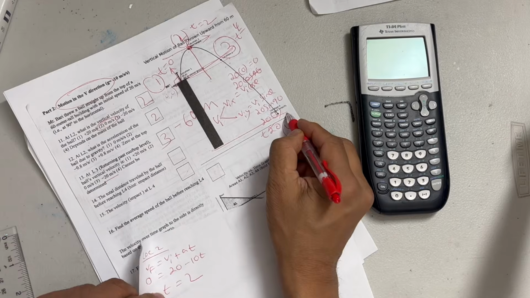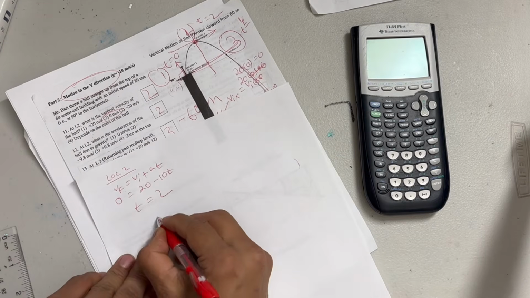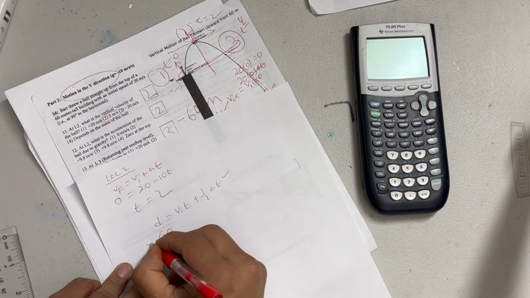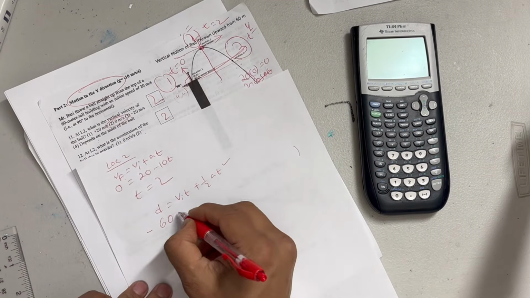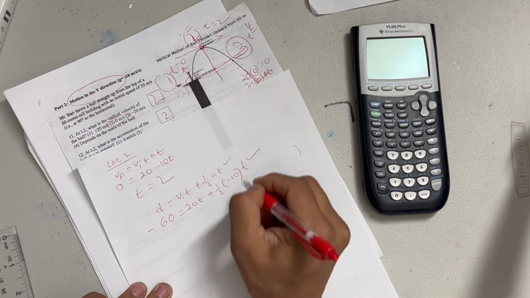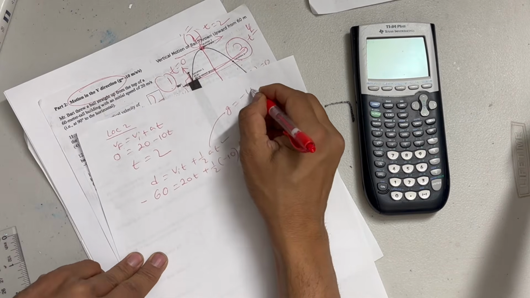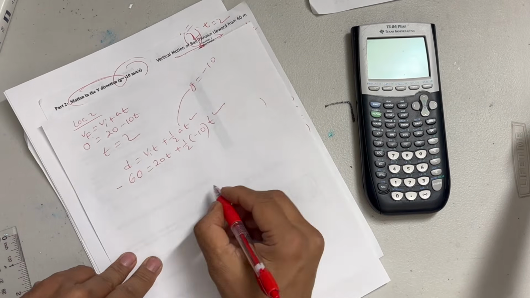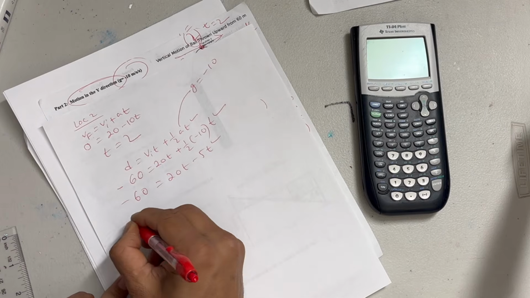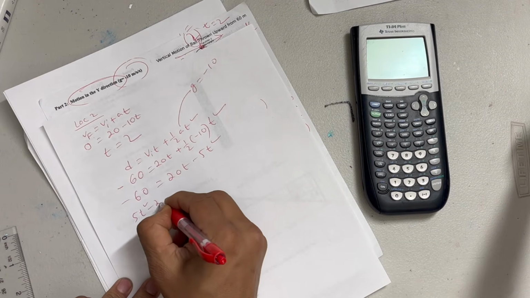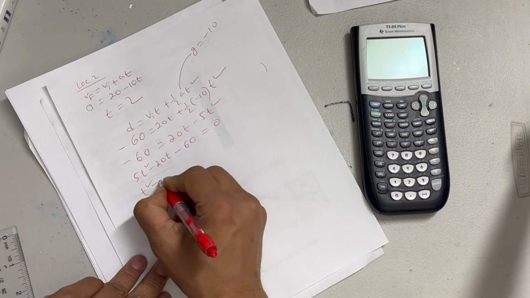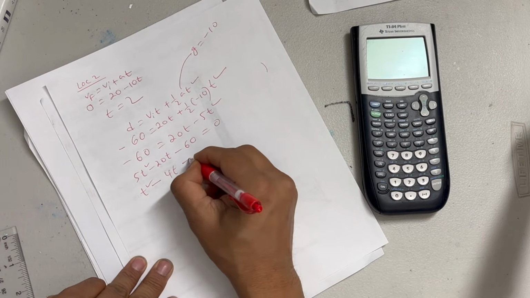I want to find the time from here to here. So d is equal to VIt plus half AT squared. So this is 60. Why 60? Because from here to here is 60. This is 20t plus half of -10t squared. Acceleration due to gravity is -10. I ask you to use -10. Please follow the instruction. 60 is equal to 20t minus 5t squared. So 5t squared minus 20t minus 60 is equal to 0. Divide everything by 5. t squared minus 4t minus 12 is equal to 0.